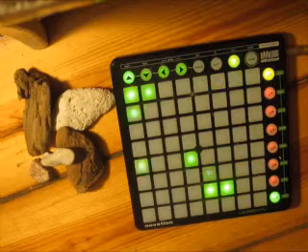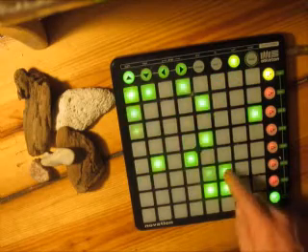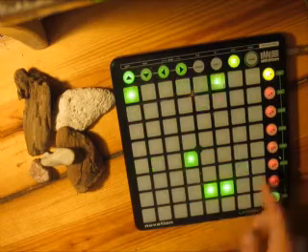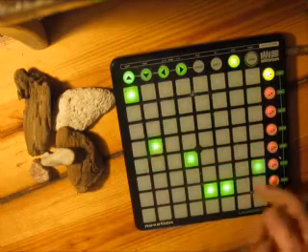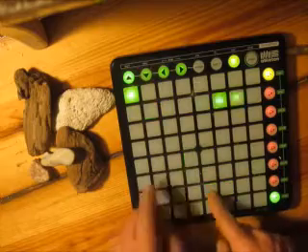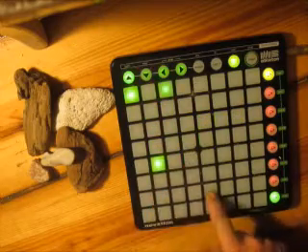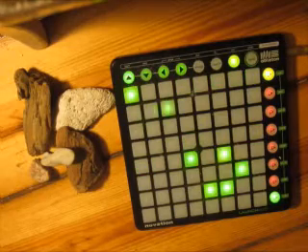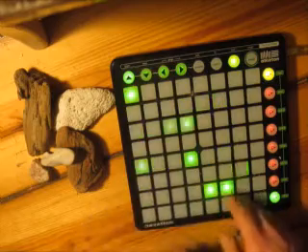Let's see. Yeah, sounds quite right. I have copied it to all of those parts, and now I can do things, for example, one thing we already know, we can mute. Okay, so this was the mute, this was this knob.